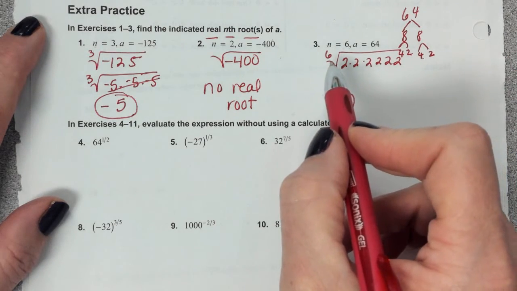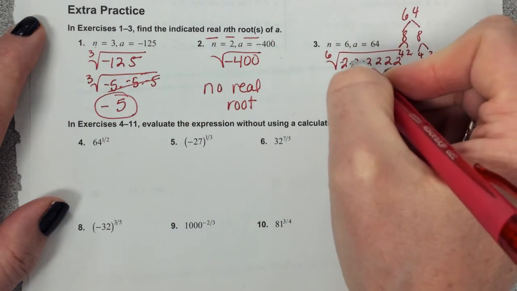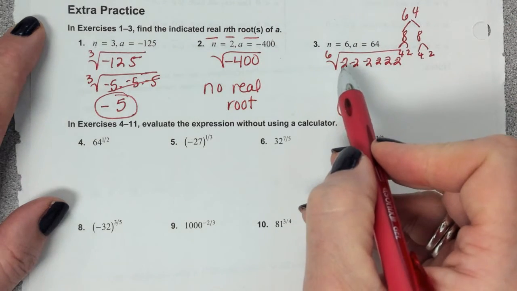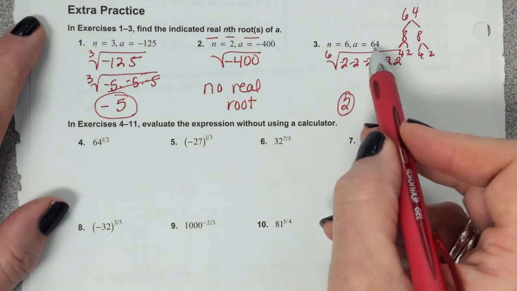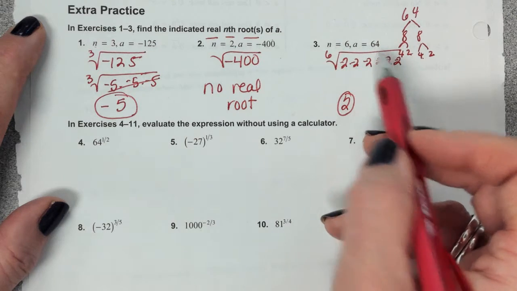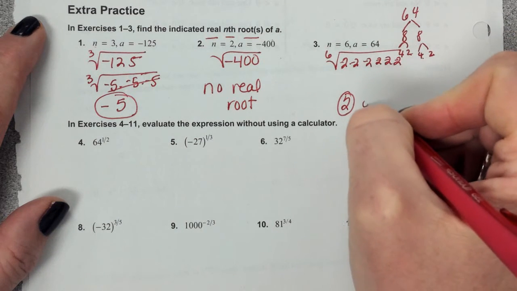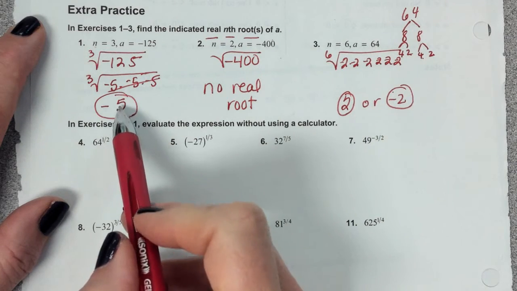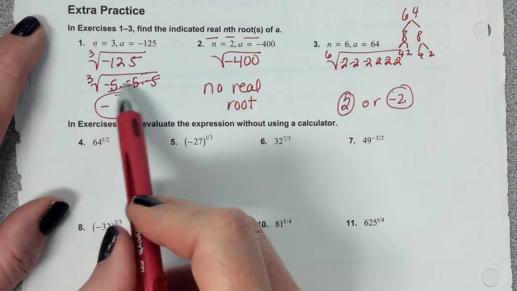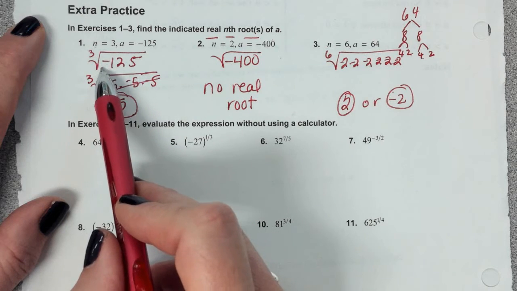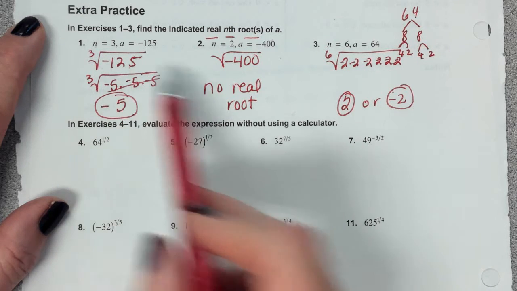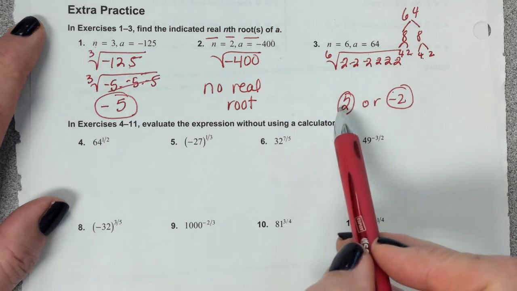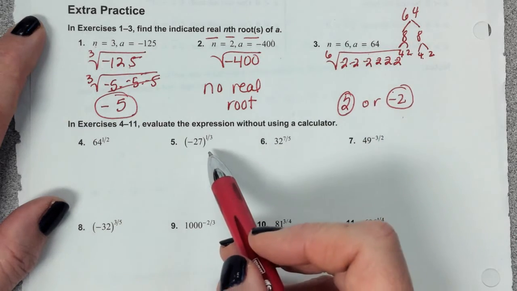But actually in this case, what if I had negative 2, negative 2, negative 2, negative 2, negative 2, negative 2? Would those numbers still multiply to give me positive 64? They would, wouldn't they? So the answer here is 2 or negative 2. Whereas in this one, it had to be negatives, because positive 5s would not multiply to be negative 125. So the answer, if they ask you to find the 6th root of 64, is 2 or negative 2.